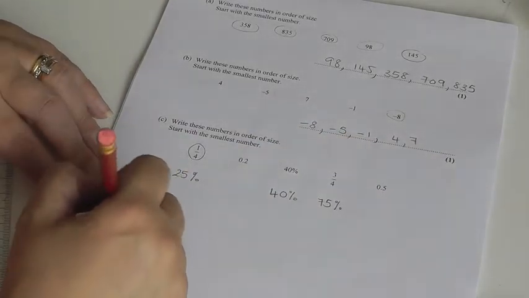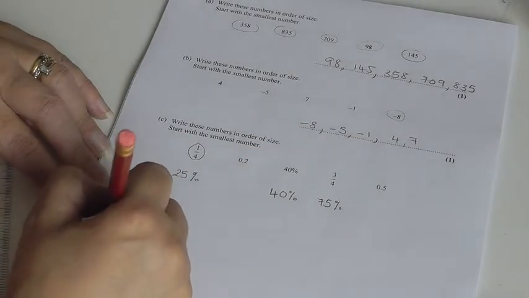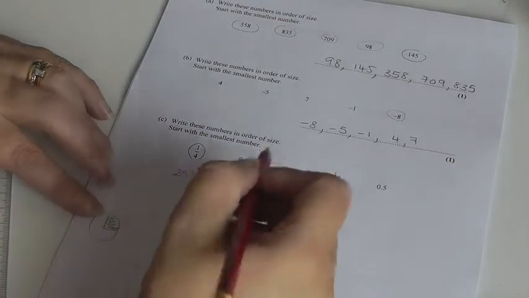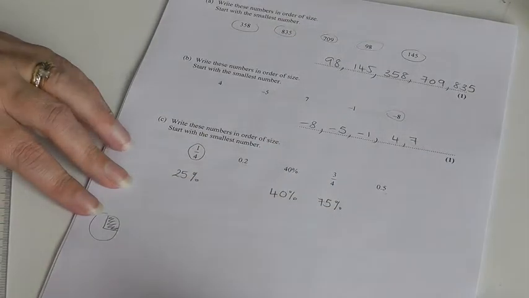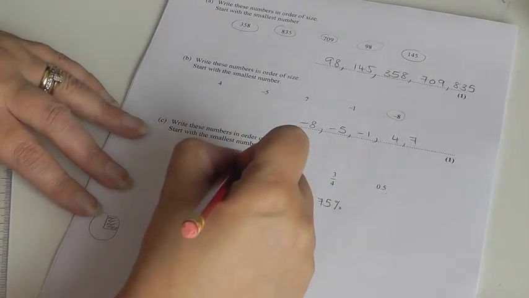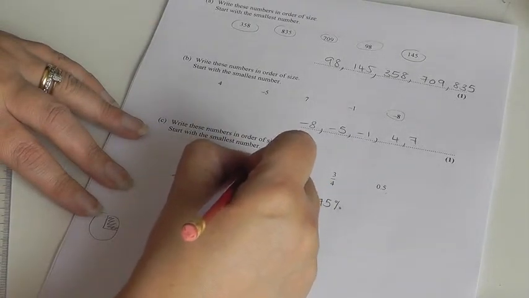You could always draw a shape and colour in the bit that you need, so that would be a quarter, to see whether or not that jogs your memory. Now the other two are decimals. We change these to percentages by multiplying by 100, which means moving the decimal point 2 places.